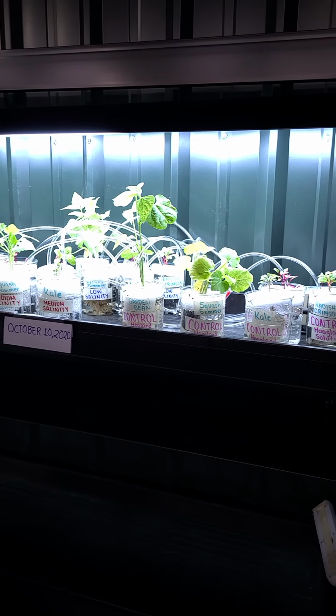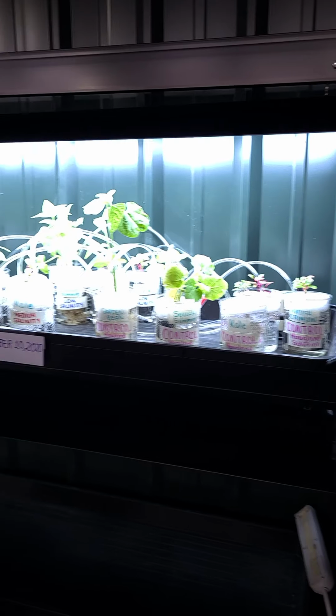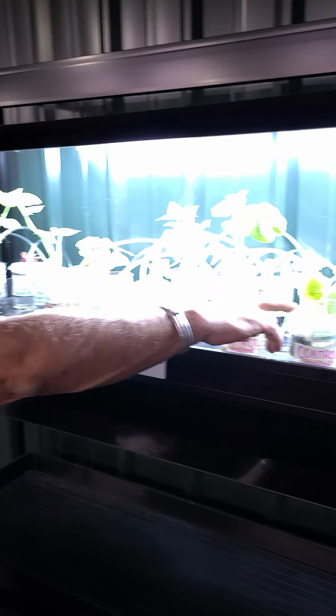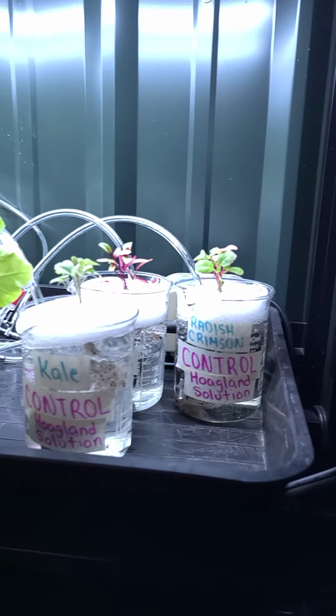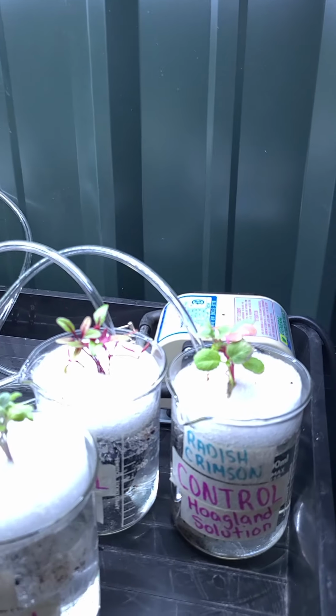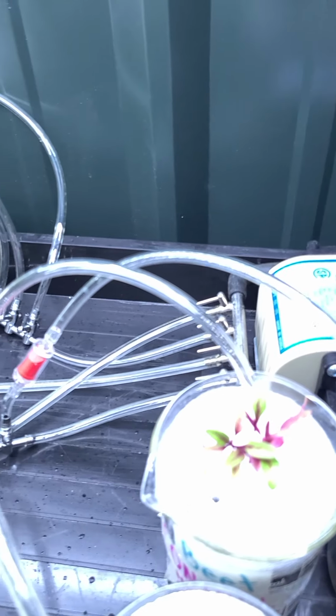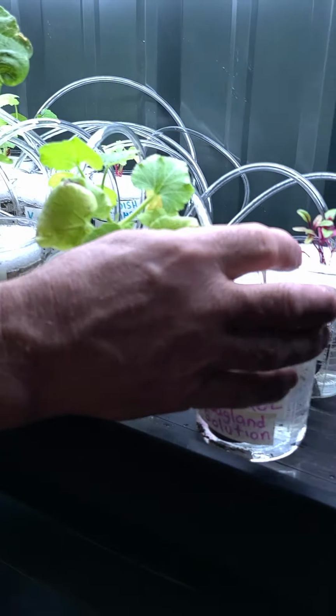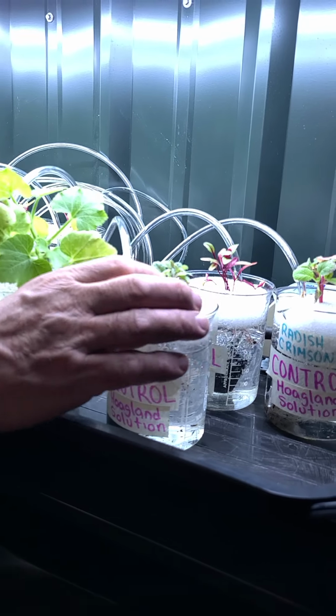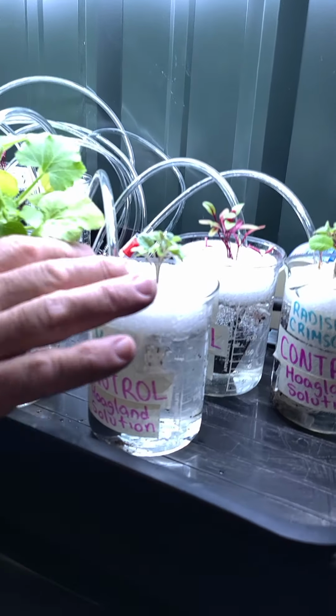Okay, so here you can see our little hydroponic setup. These are the 2 that we just did right through here, the 2 controls. And you can see them, they're all hooked up to the pump, to the air lines. You can see that the air stones are all busy bubbling away, providing air in there. And you can see in a couple of them that we're still going to have a little bit of this blowing out the top, and that's okay.